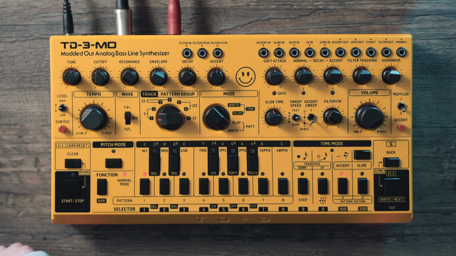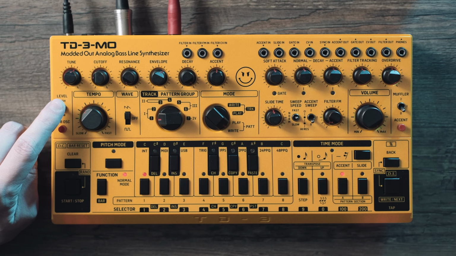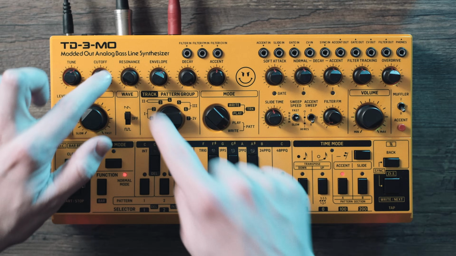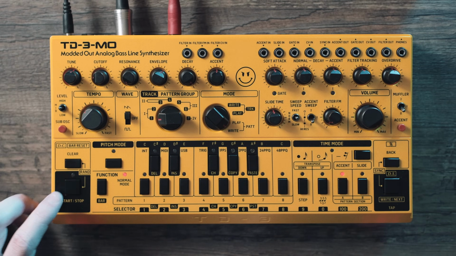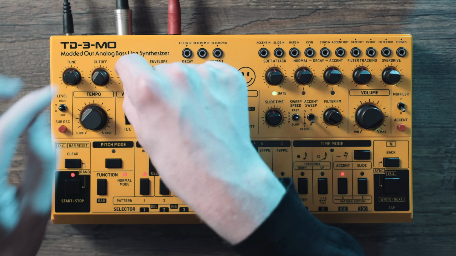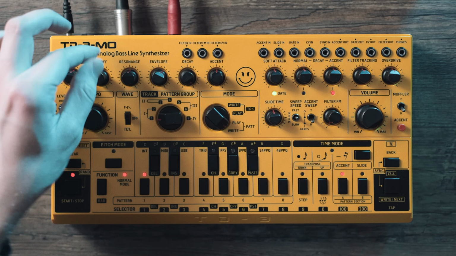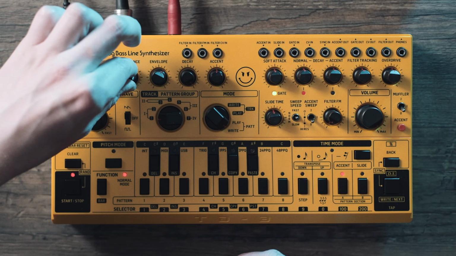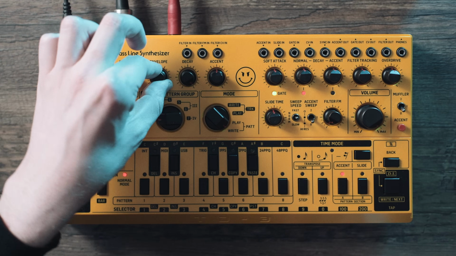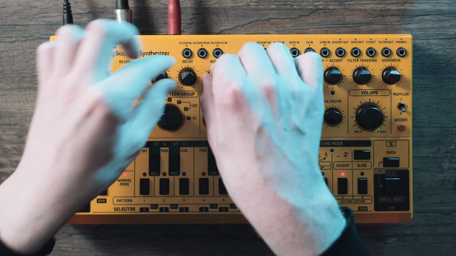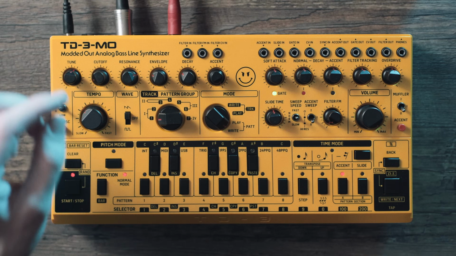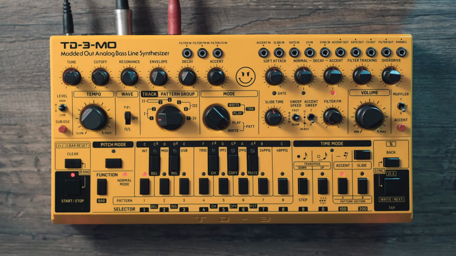So this is actually already much more interesting. And now let me go over all of the new features. Obviously these right here are the classic features. Cutoff, resonance, which is where your classic acid sound comes from. The envelope, decay, and the accent amount. So by this amount the accented notes are going to be louder.